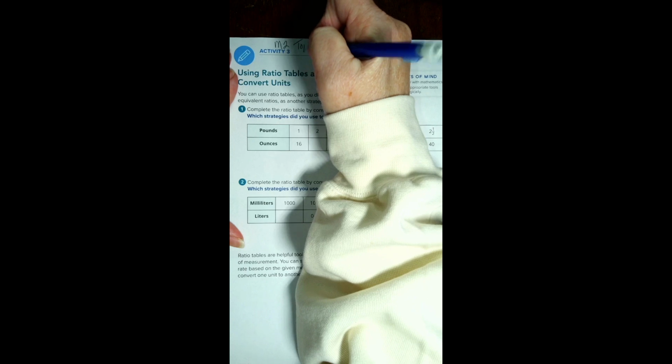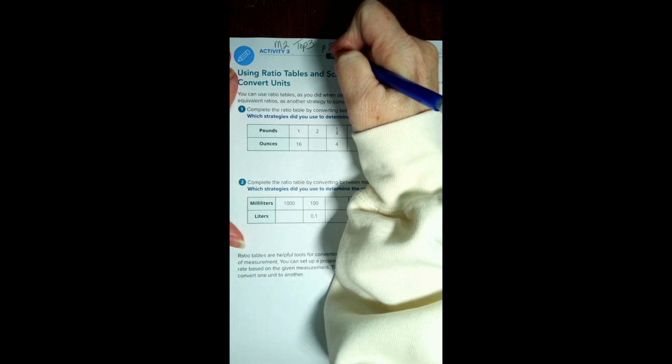Hey everyone, continuing in Module 2, Topic 3. We're on Activity 3, page 308. I'm probably going to do each page in this activity on its own video because I think they'll each be pretty lengthy. It says you can use ratio tables, as you did when determining equivalent ratios, as another strategy to convert units.